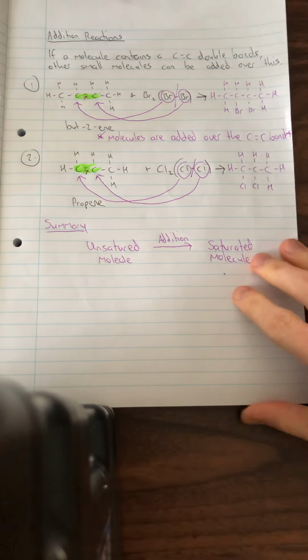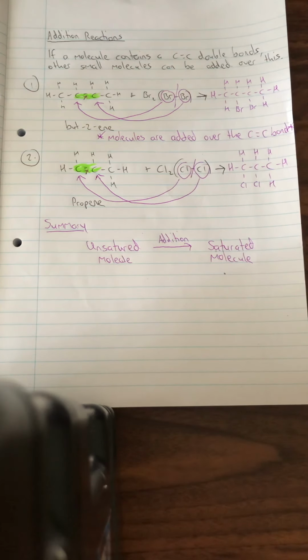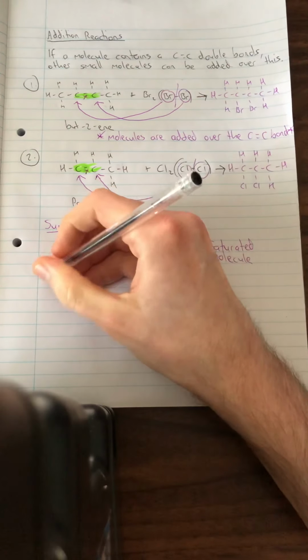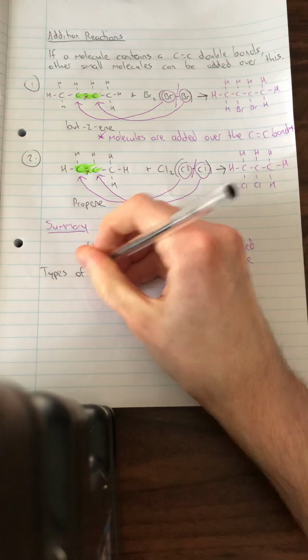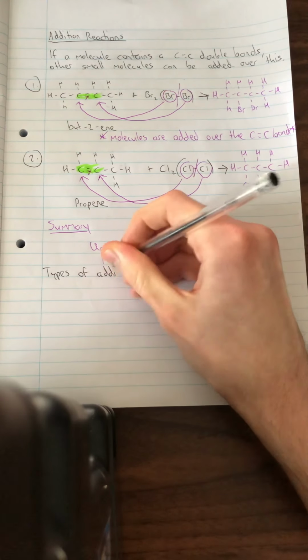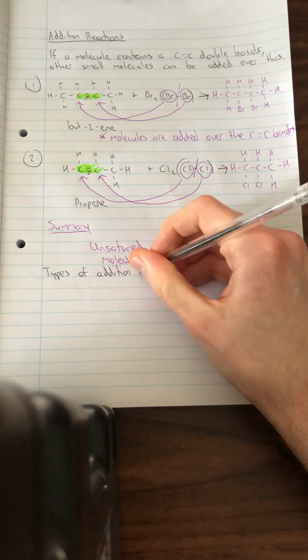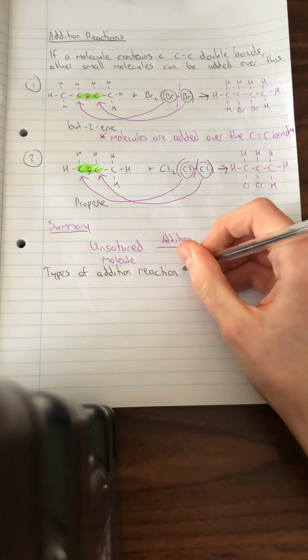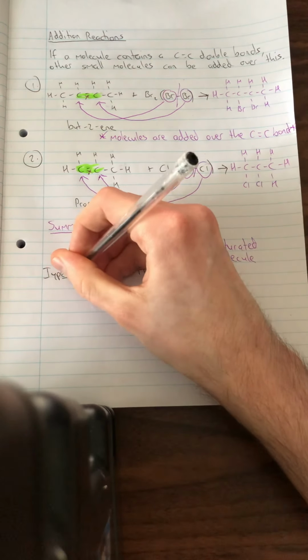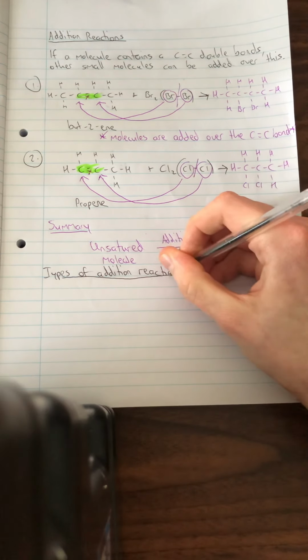Now, what we're going to move on to now is types of addition reactions. That's like a wee subheading here.